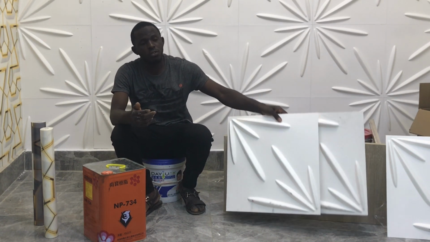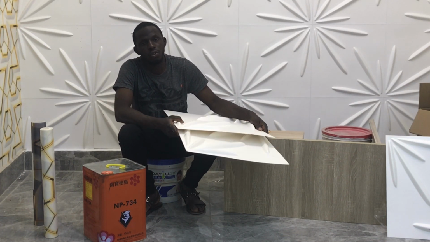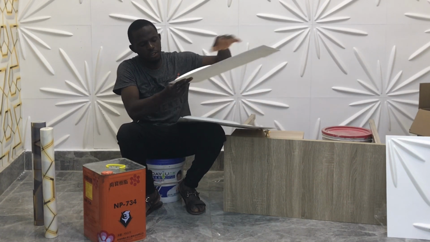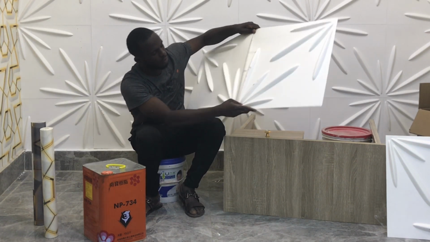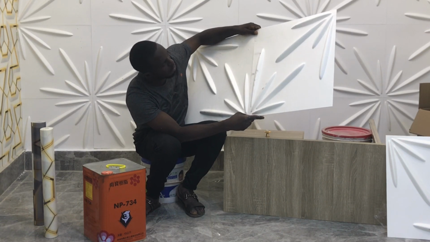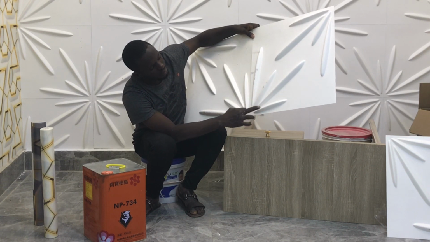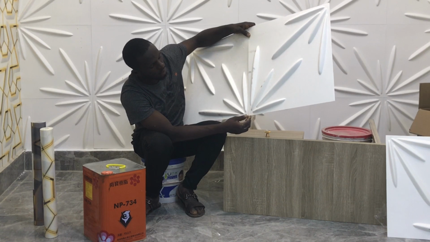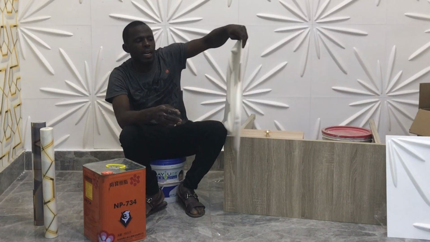And if you are a first timer and you want to try installation of this yourself, what you need is just to check the design and ensure that the four edges of this 3D panel are touching each other, and we follow the logo design like this. This is going to give us a circular star. So you follow the logo design and ensure that each edge matches.